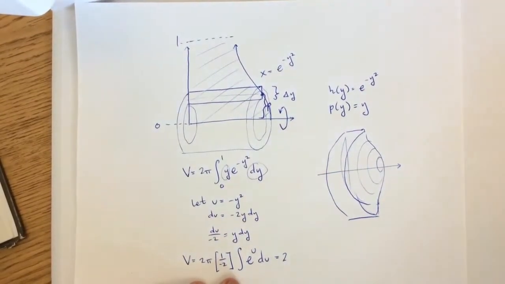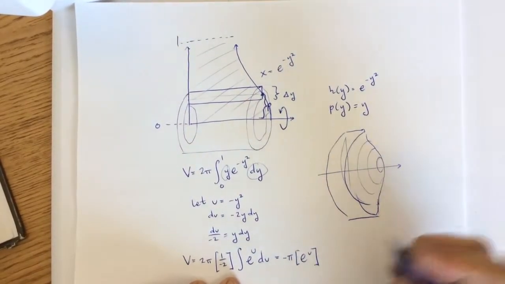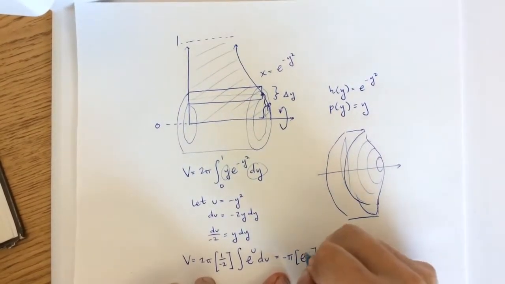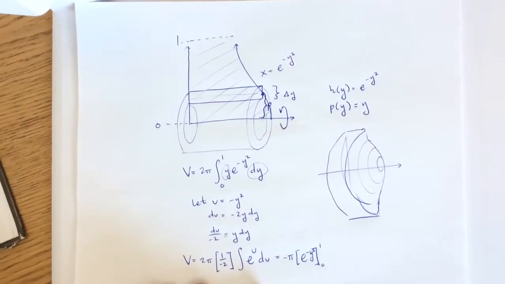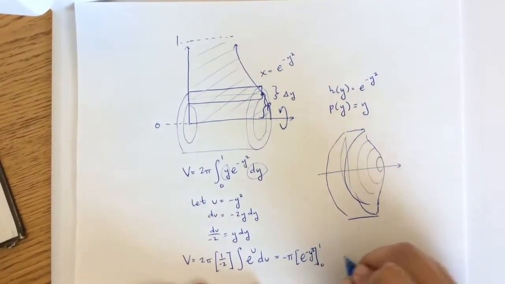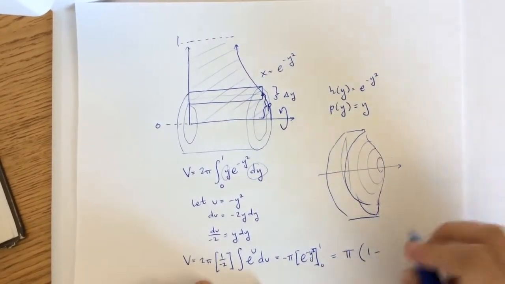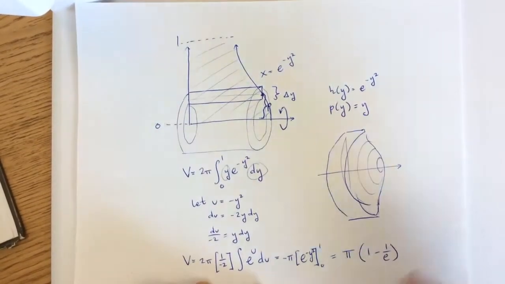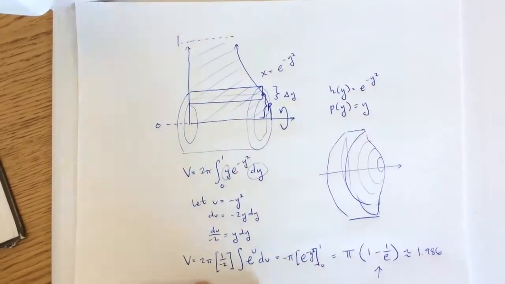Okay, so I get negative pi times e to the u is my antiderivative, and I'm going to back substitute negative y squared for u. Then I can add back my bounds of integration, which were from 0 to 1. And so I get that the volume is equal to pi times 1 minus 1 over e, which is approximately 1.986. But this is a sufficient answer. It's actually better than that one.